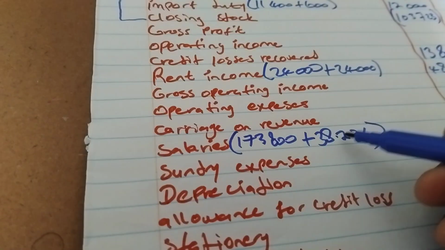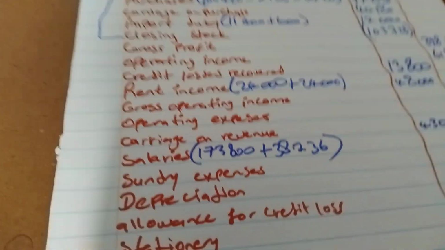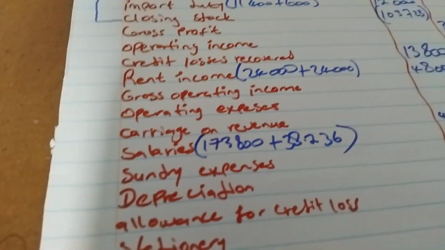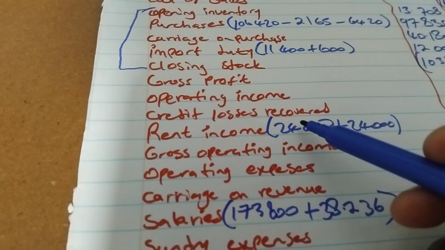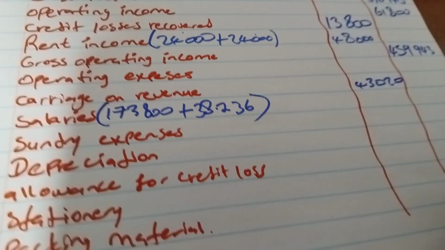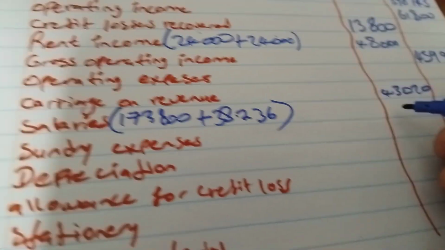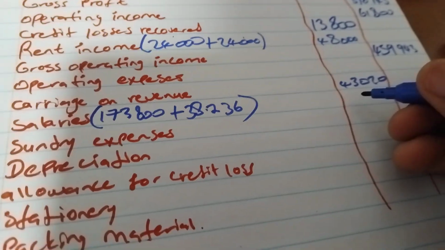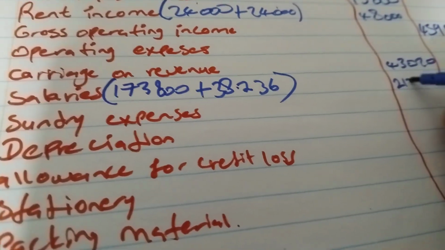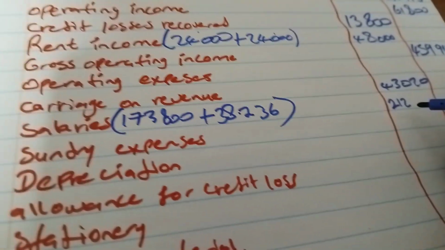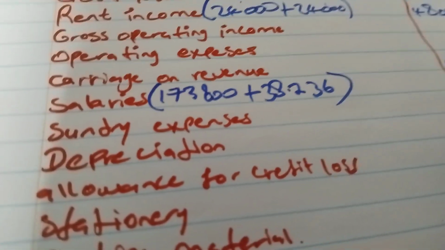So this is 10 months, this is 2 months. They are added together, give us 12 months. The rent income, 6 months plus 6 months is 12 months. So the total for salaries must be 212,036. Let's go to the sundry expense.